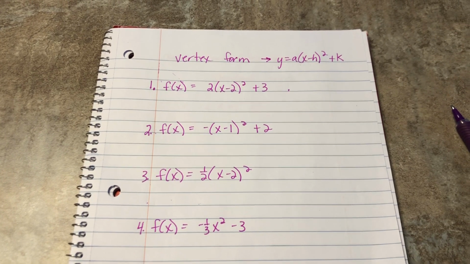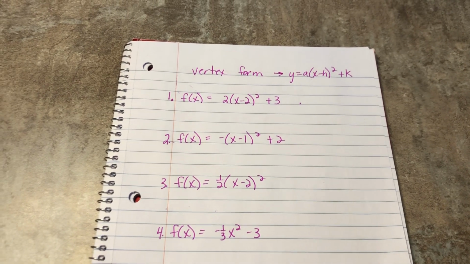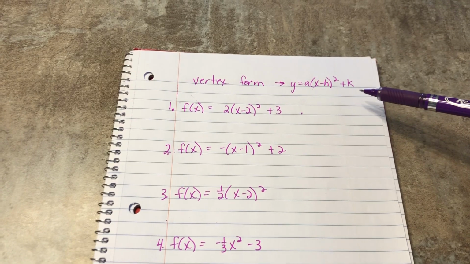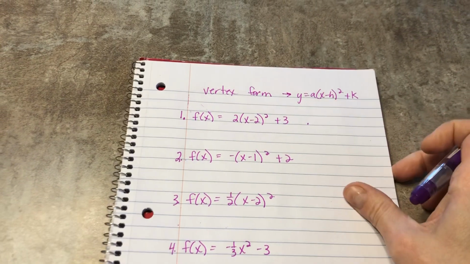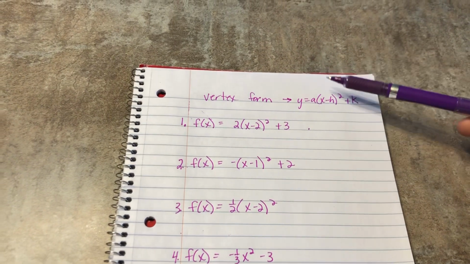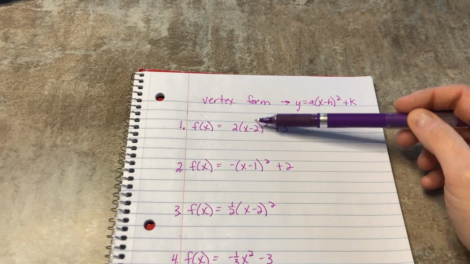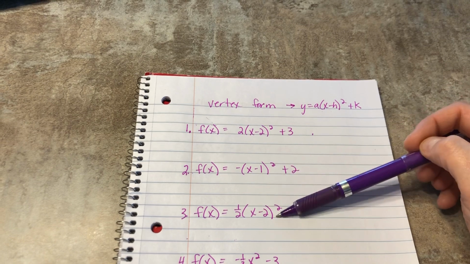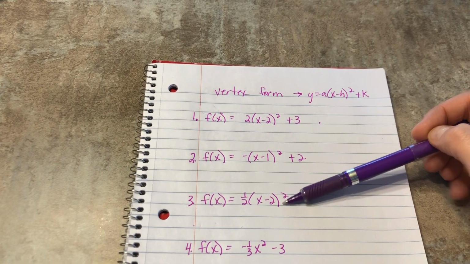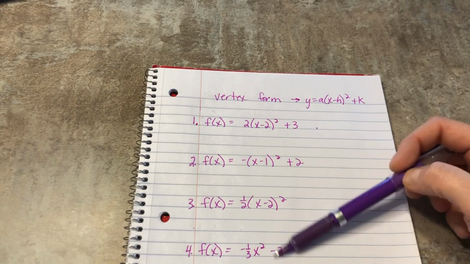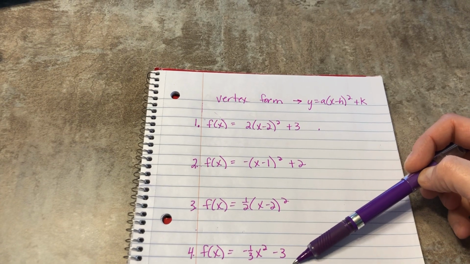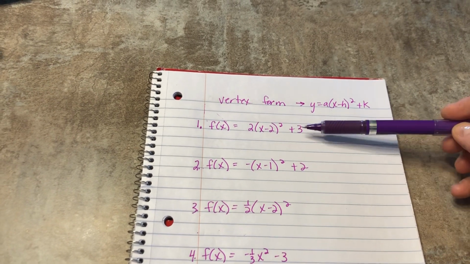Okay, guys, this video is to talk about how vertex form can be changed into standard form and how we can graph both of them. So this is what we've already been talking about, vertex form. Here is an example. Whenever you see parentheses, you definitely know that it's in vertex form. If you don't see parentheses, that could be in vertex form or it could be considered standard form, but that'll make more sense later.